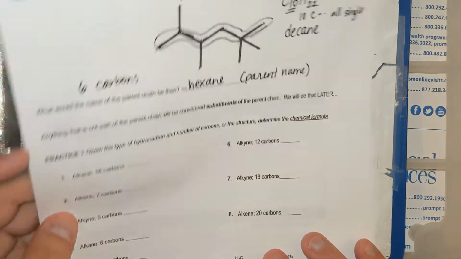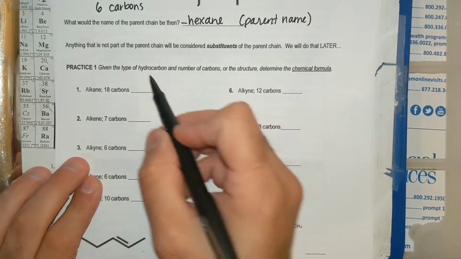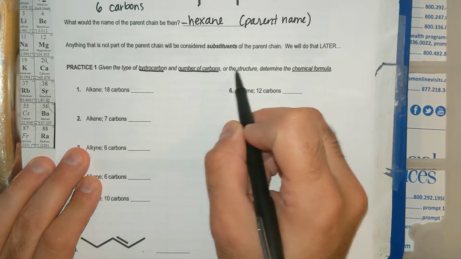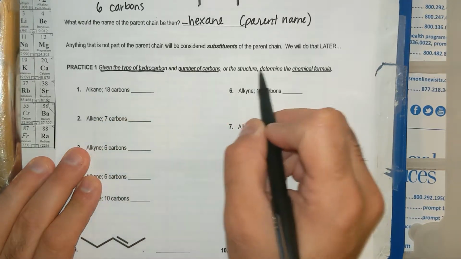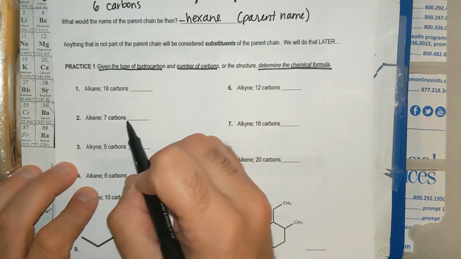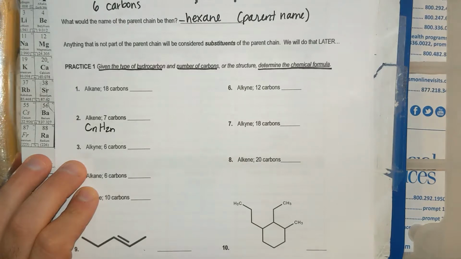For practice 1, and I'll do some of them, if I said something like alkene with 7 carbons, given the type of hydrocarbon and the number of carbons, determine the chemical formula. Right? So if I have an alkene with 7 carbons, I'm using CnH2n.